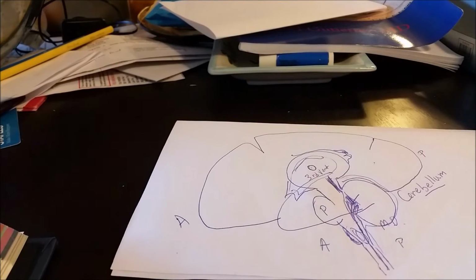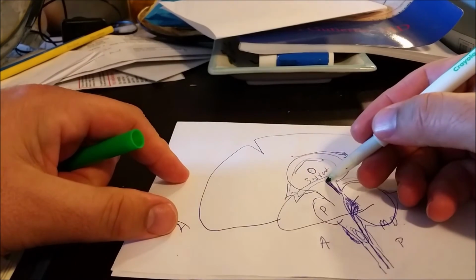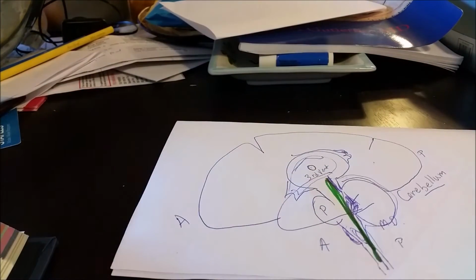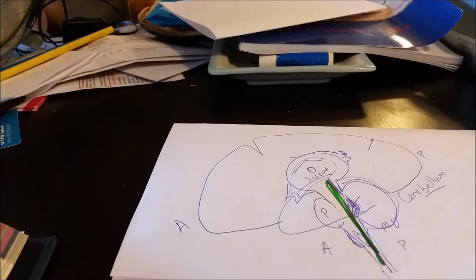There is one area that I think is really important for you to know because it travels through almost the entire area called the brainstem here, which is your reticular formation, and it is involved in a lot of different things, and it connects a lot of the different sides of the brain.